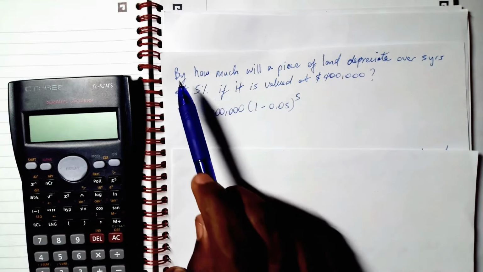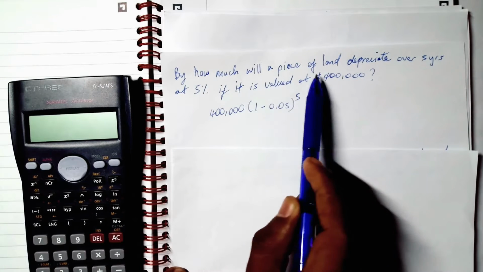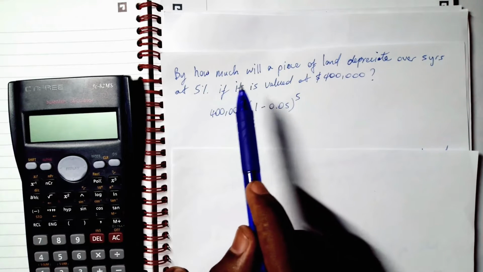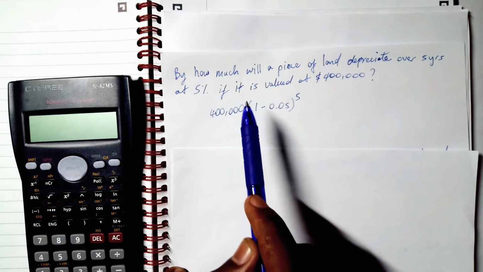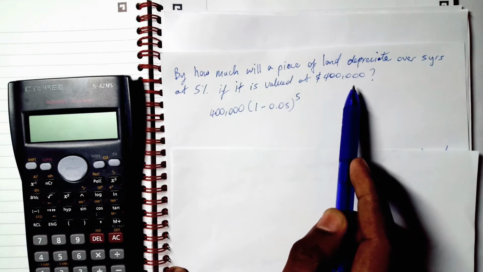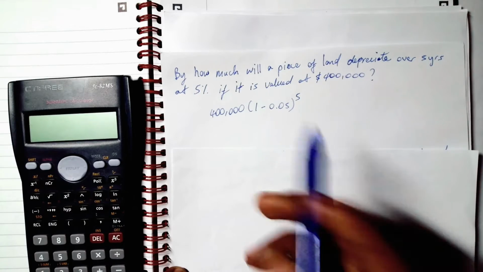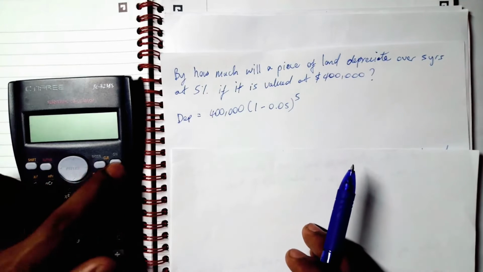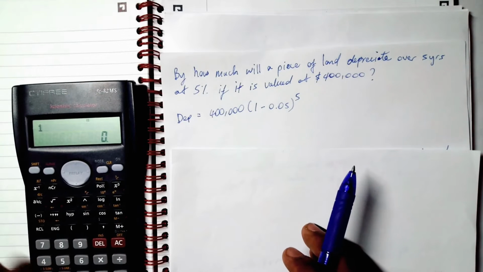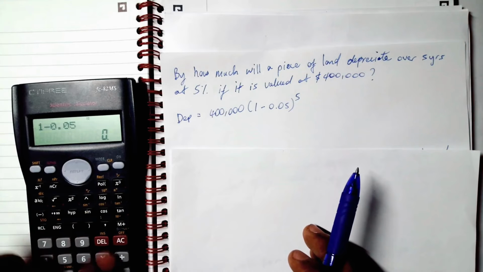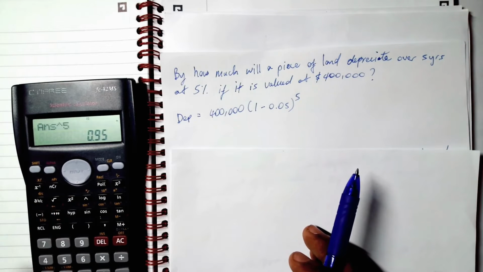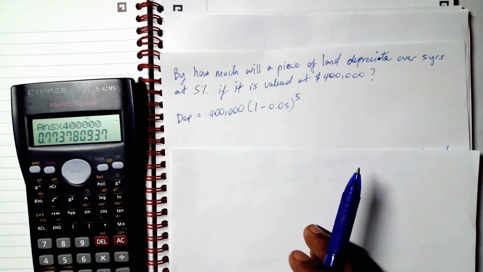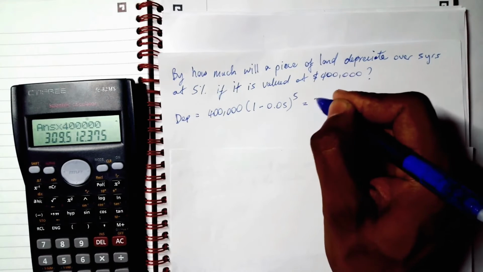But the question asks, by how much will a piece of land depreciate? So after we find the depreciated value, we need to find the difference between the original value and the depreciated value. So here, the depreciated value is this, which we will find on our calculator. 1 minus 0.05 raised to the power of 5 times 400,000. Good.